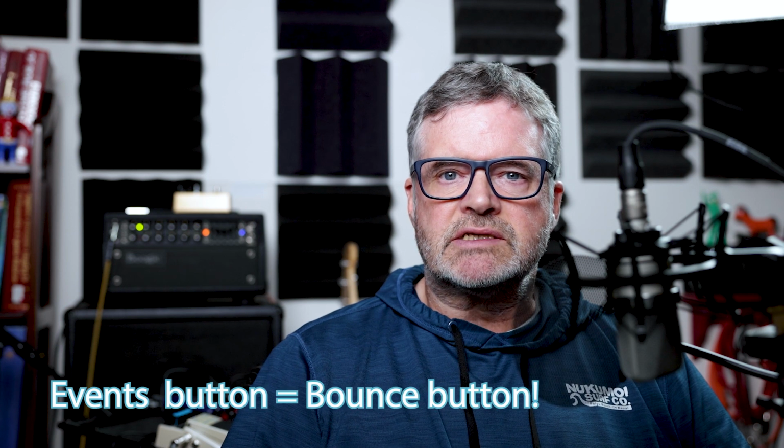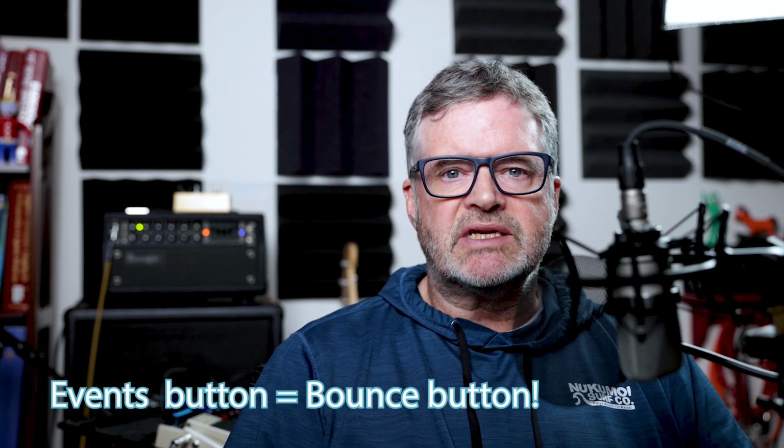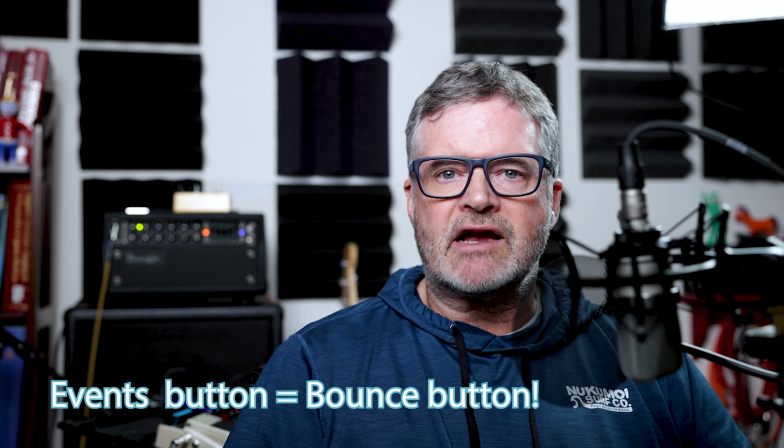And some of you are going, bounce function? There's no bounce function. Well, there is a bounce function. It's not labeled that. It's labeled events. But with the events button, you can basically bounce a track from sequence A into any track you want in sequence B or sequence C or sequence D. So that's a bounce function. Or you can bounce it wherever. So very powerful, and I'll demonstrate that, and that's the way we're going to build this.